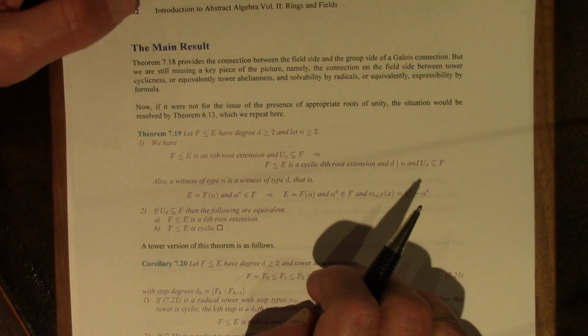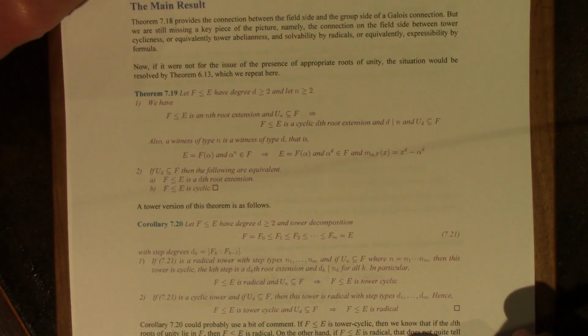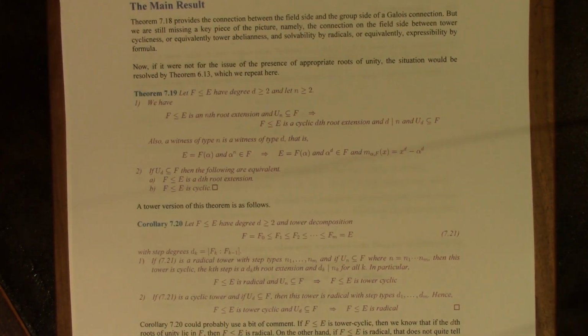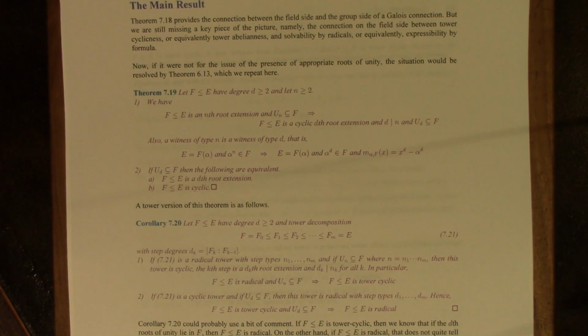But we're still missing a key piece of the picture, namely the connection on the field side between tower cyclicness, or equivalently tower abelianness, and solvability by radicals, or equivalently expressibility by formula. That's going to be the key connection that will give us our final result on solvability.